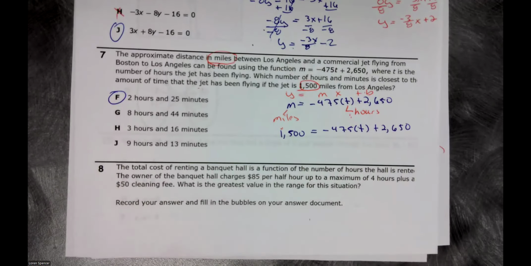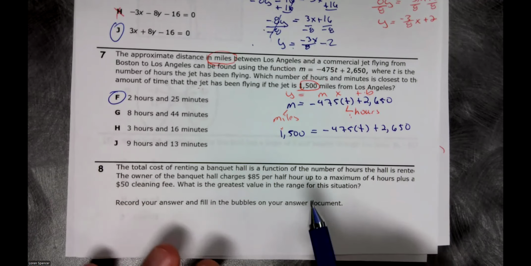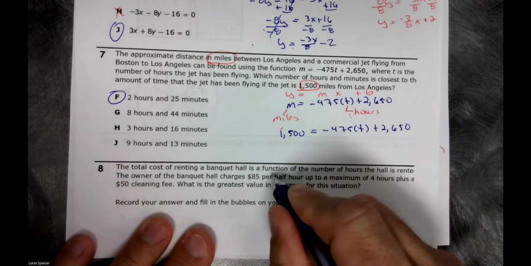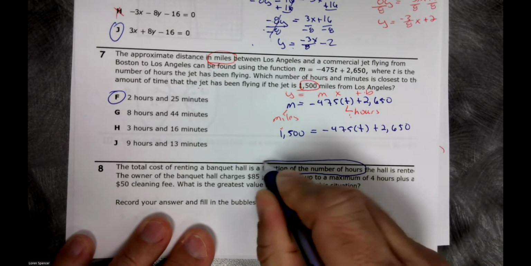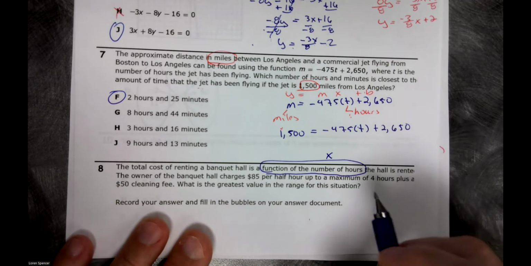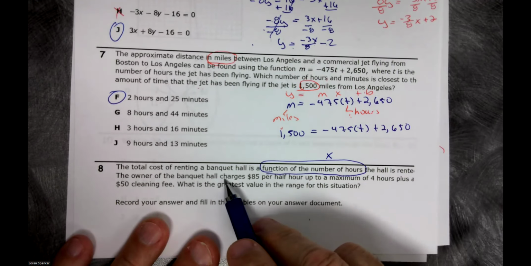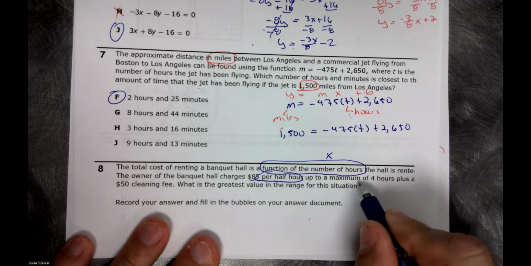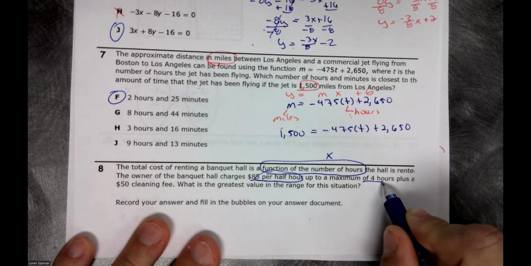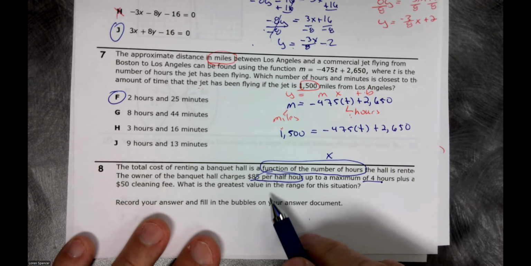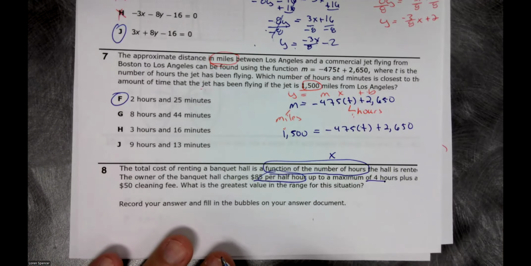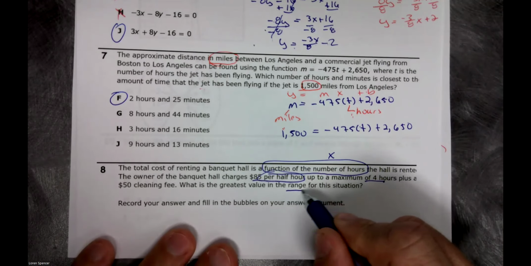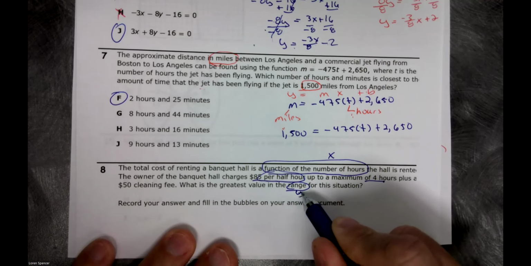Number 8, the total cost of renting a banquet hall is a function of the number of hours. Ooh, function of the number of hours. That phrase right there tells me that this is my x value. The owner of the banquet hall charges $85 per half hour up to a maximum of 4 hours plus a $50 cleaning fee. What is the greatest value in the range of this situation? Now, range is the y. So they're looking for y.